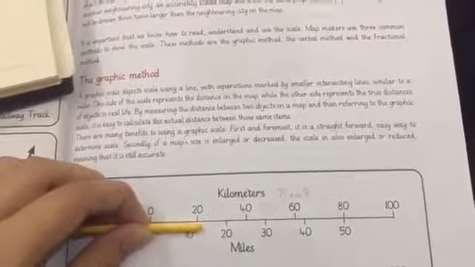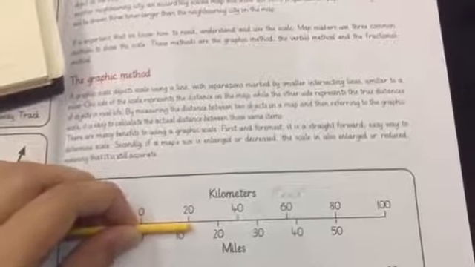So by measuring the distance between two objects on a map and then referring to the graphic scale, it is easy to calculate the actual distance between those same items. As I have shown you here, if a road is made and we measure this distance and put this measurement on the scale given on the map, it shows that the object made on the map is 20 kilometers.